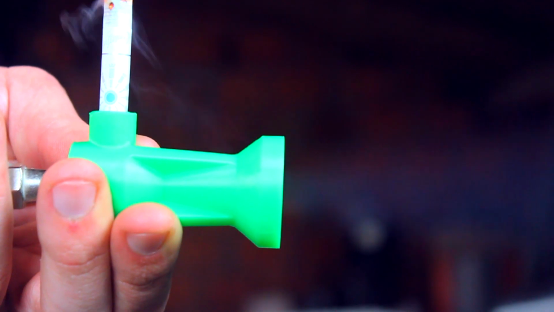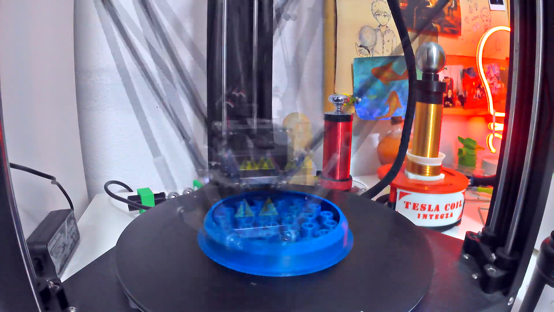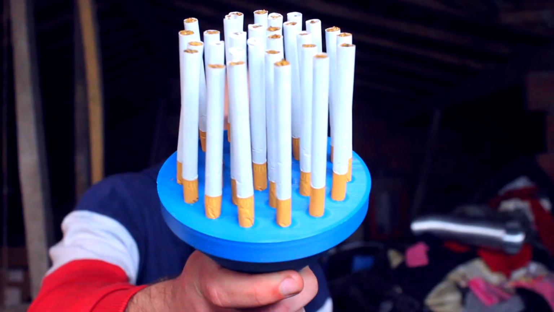Thinking the problem was not having enough cigarettes, I 3D printed a part to be able to use more cigarettes at once. I called it a cigarette bouquet. I'm not proud. I just hope it works.